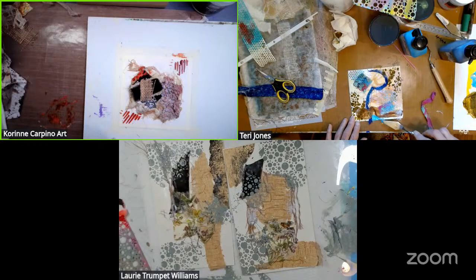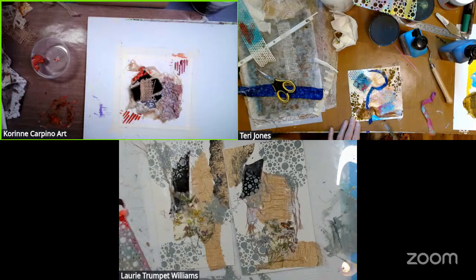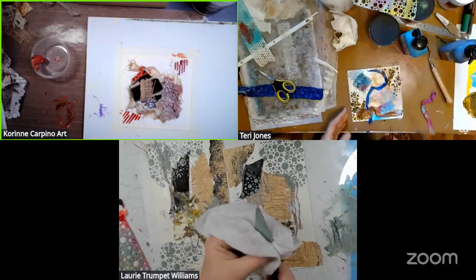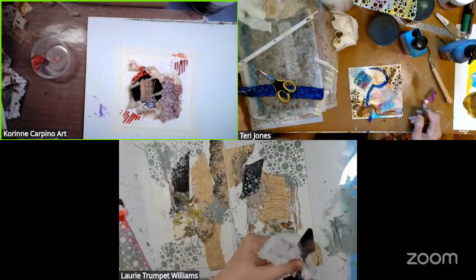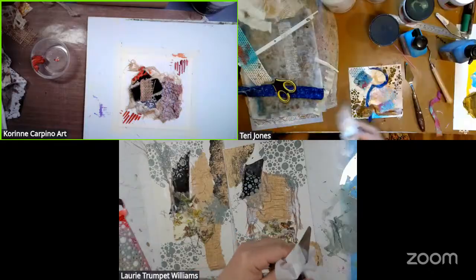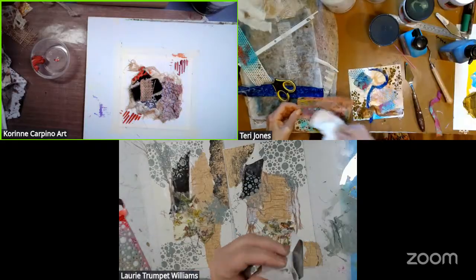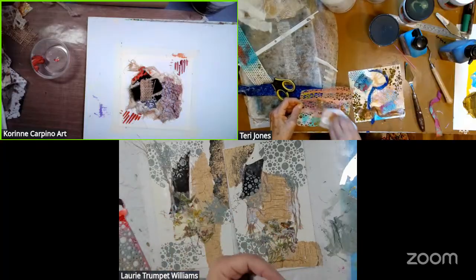One thing about using modeling paste, for those who are watching, is you need to clean it up right away. If you leave it on your stencils, you probably saw me wipe my stencil off with a baby wipe and clean it off. If you leave it on your stencils, you won't get it off, and it'll ruin your stencil. That stuff hardens like cement.